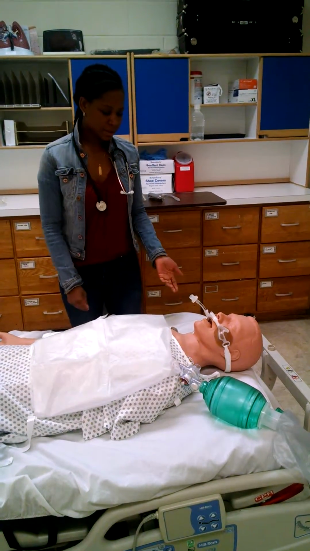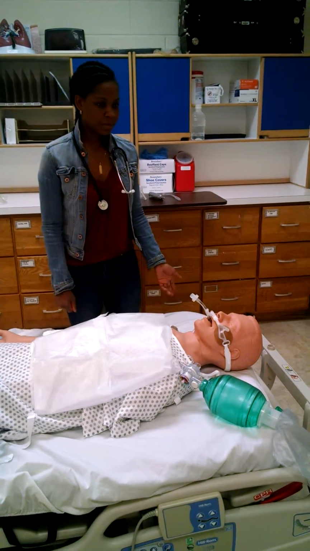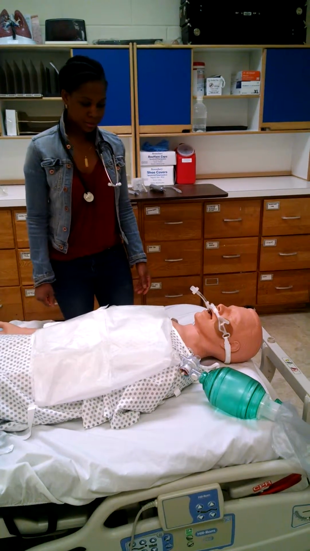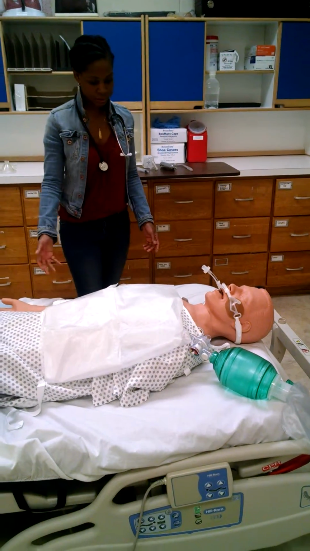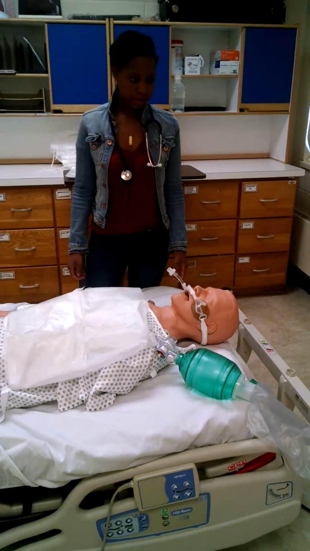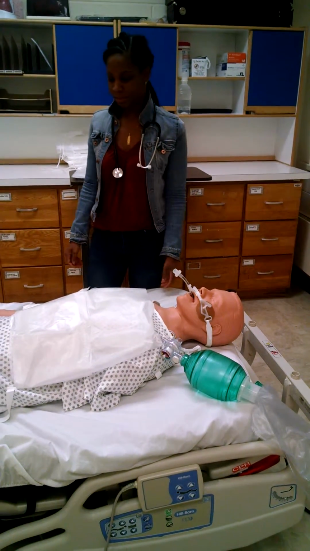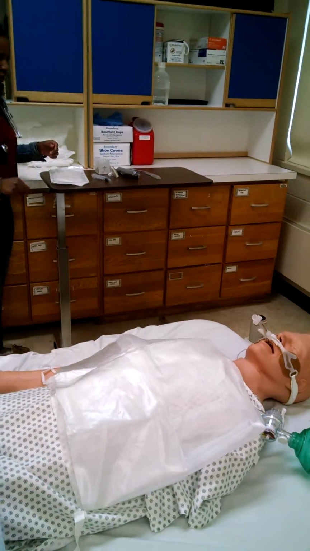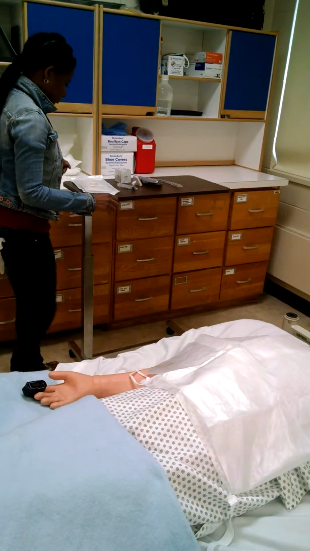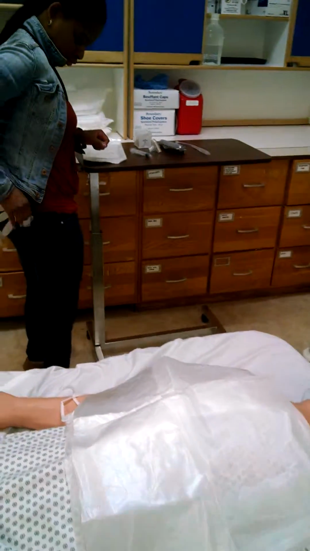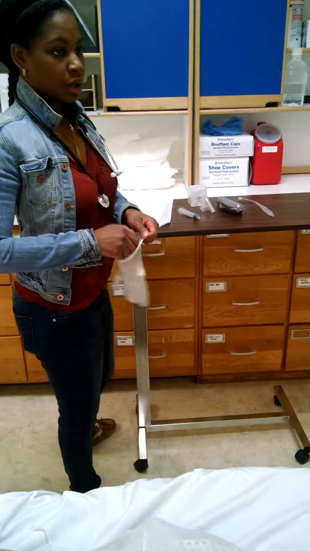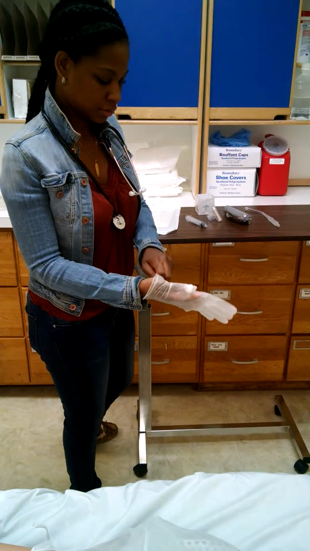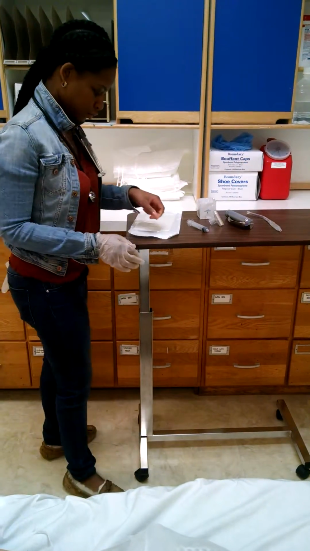The purpose of this procedure is to remove secretions from your lungs. Do you understand the purpose of this procedure? He would say yes or no. And now I'm going to go ahead and perform suctioning. Or excuse me, put on my sterile gloves. And my flow is already set to 15 liters. My oxygen flow.